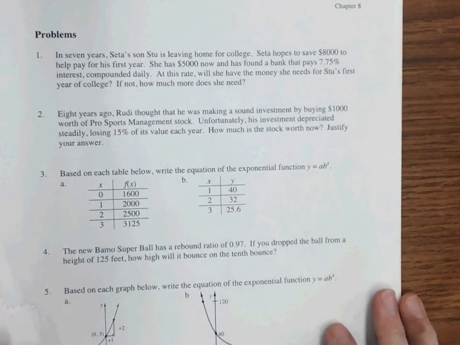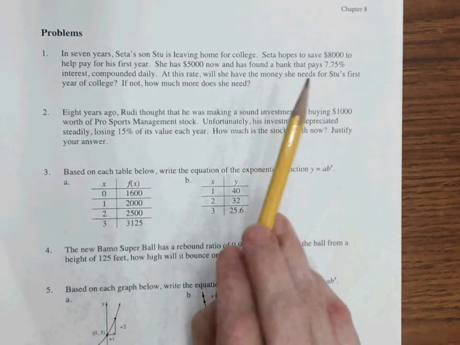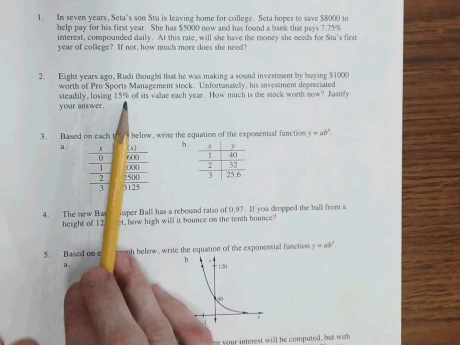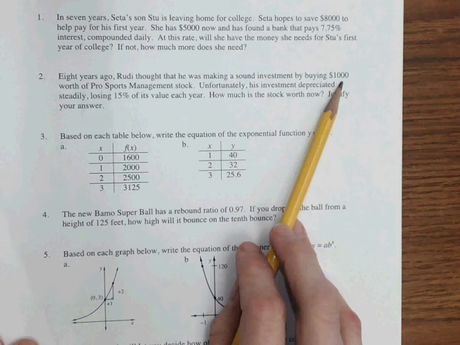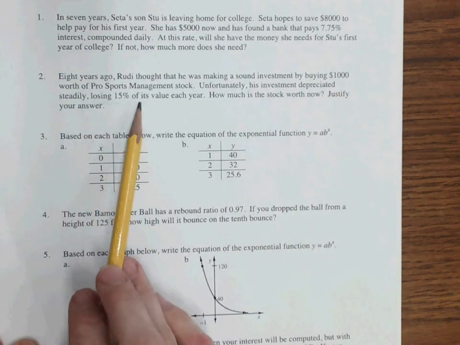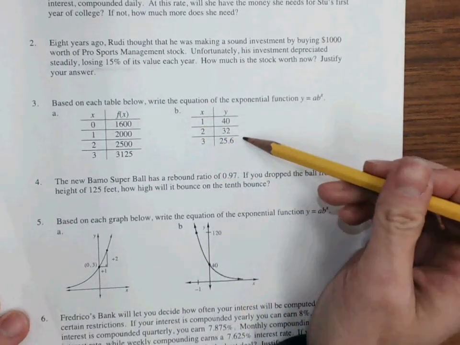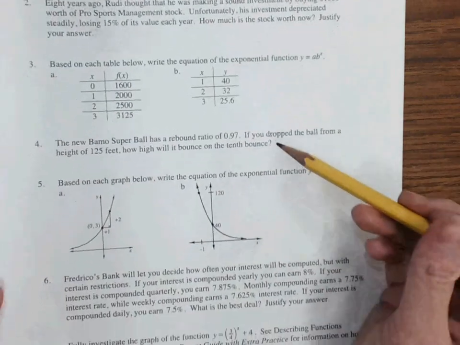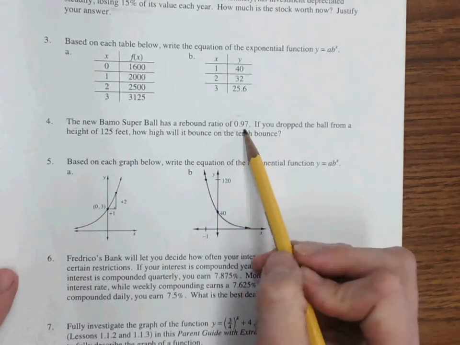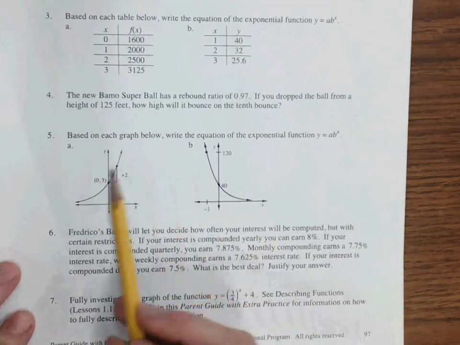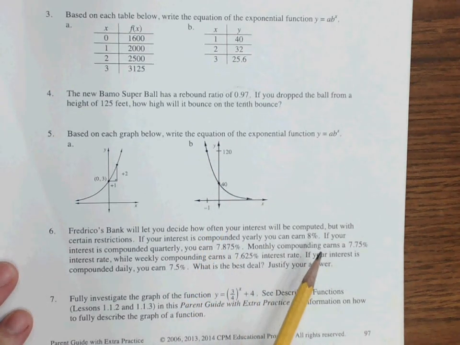The next thing, oh, actually that's it. Yep, that's it. So if you look at these, all that you're doing is you've got interest rates, you've got interest rates again, it's depreciating, you know, it's losing. This one isn't necessarily interest rates, but it's decreasing by 15% each year. So you've got a percent multiplier. For these, you can use your table to figure out what your exponential equation is. You've got a rebound ratio, that's your multiplier, and this is your height. So then you're going to see how it bounces as time goes on. Here you've got information you can write your equations from, and so on.